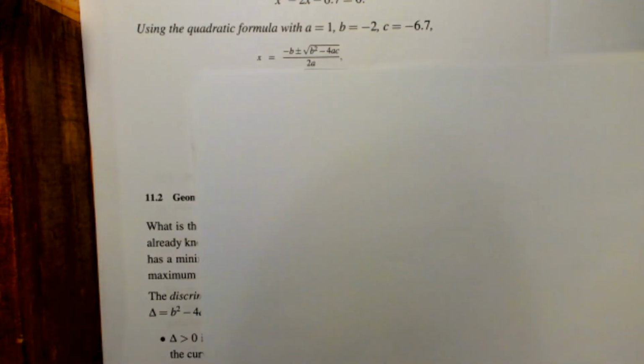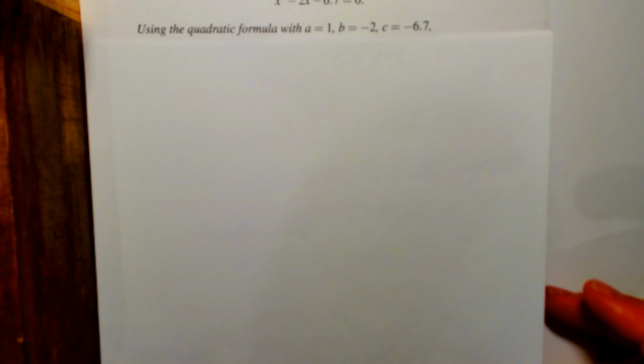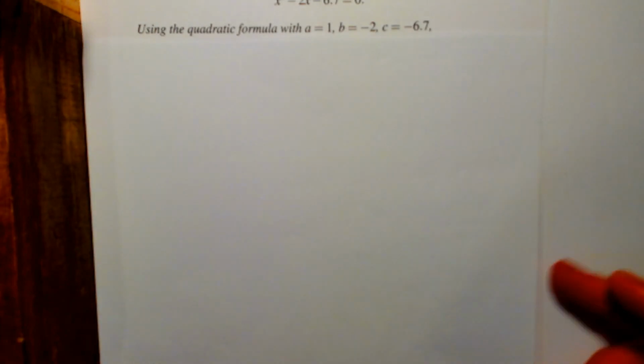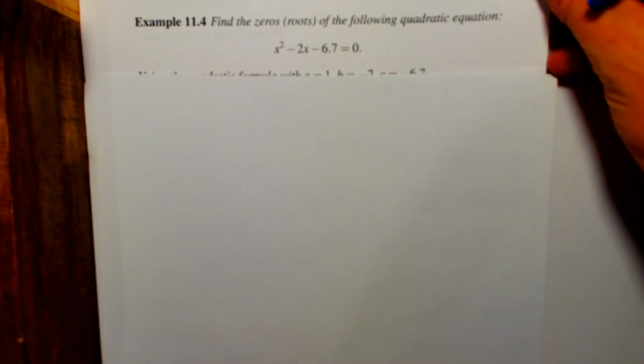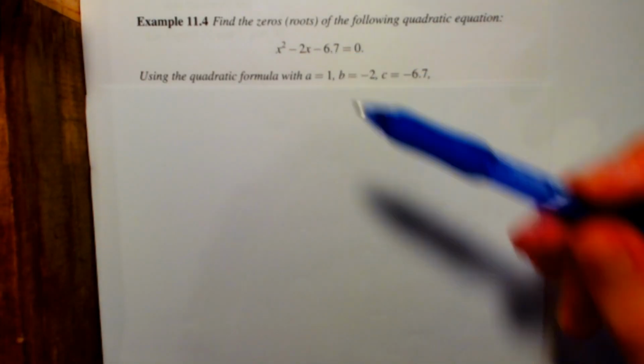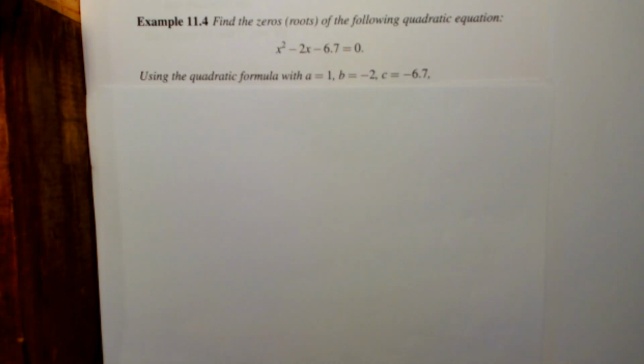Okay, next up, example 11.4. Find the zeros or roots of the following equation. Okay, here we've got a minus 6.7. Now you could multiply throughout by 10, right? But this time I'll just keep it as is. Let's keep A is 1, B is minus 2, and C is minus 6.7.